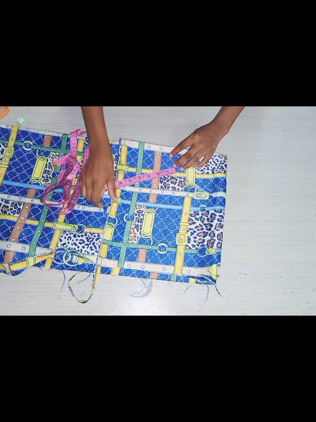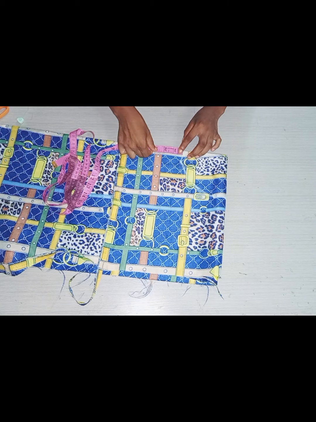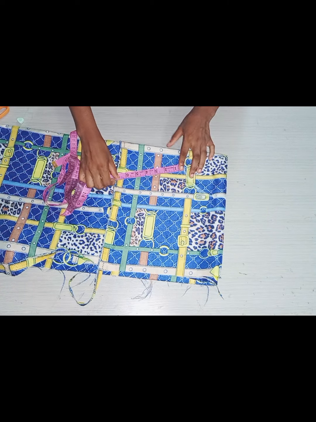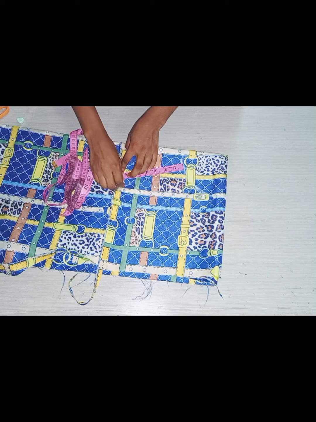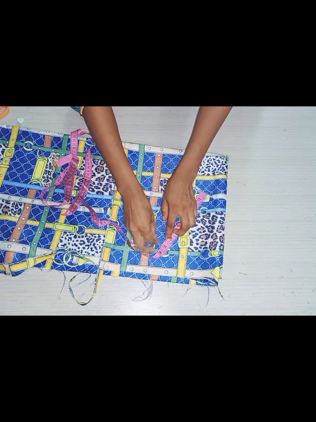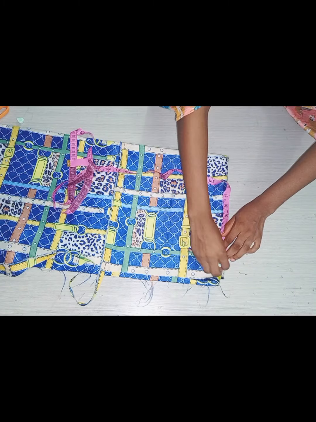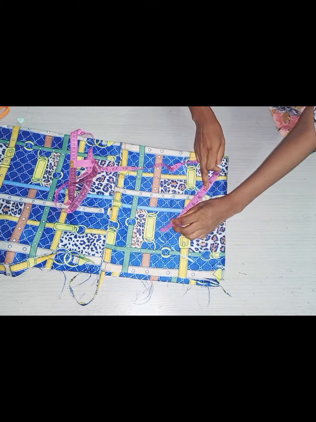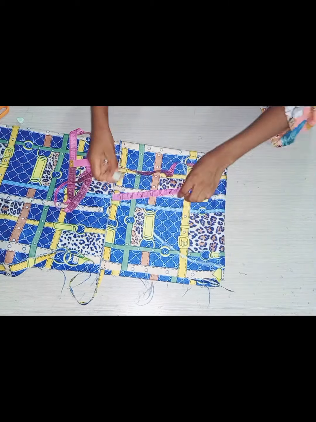Then I went down to mark my length, the length of the peplum which I'll be using. So don't forget, the length of the peplum was 6 inches. So here I'm cutting 6 and a half. The extra half inch which I'm adding is for the hemming allowance.